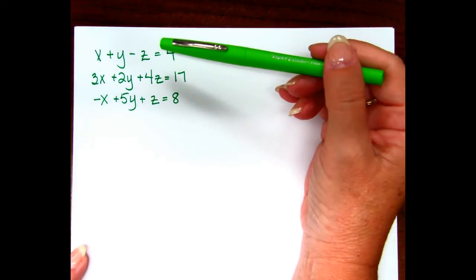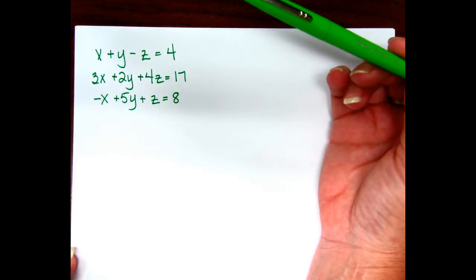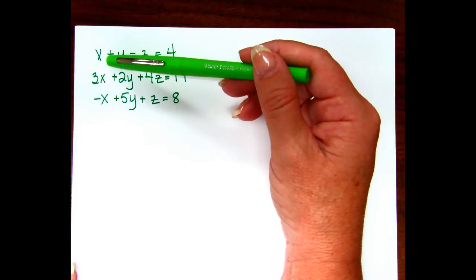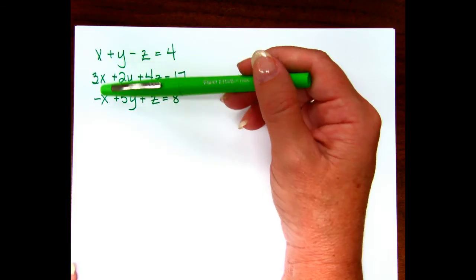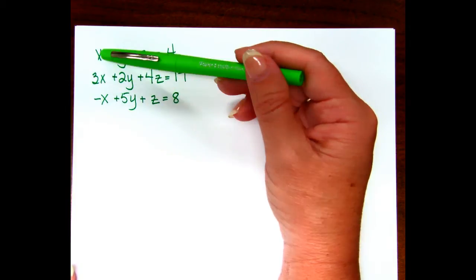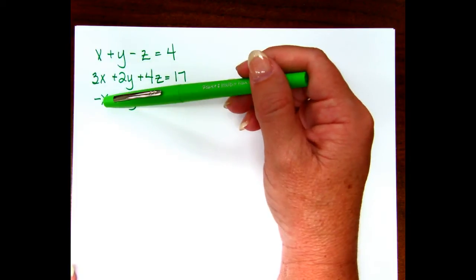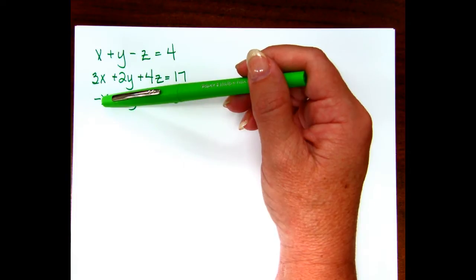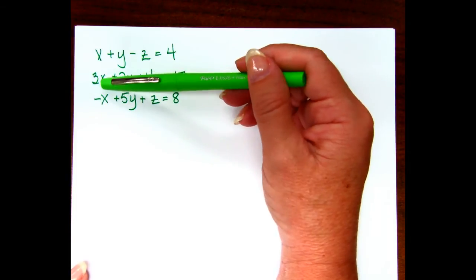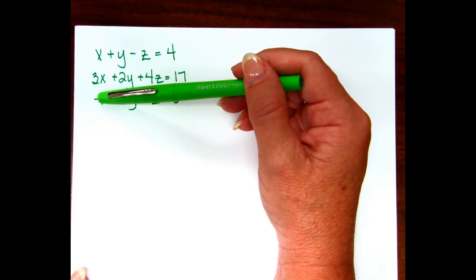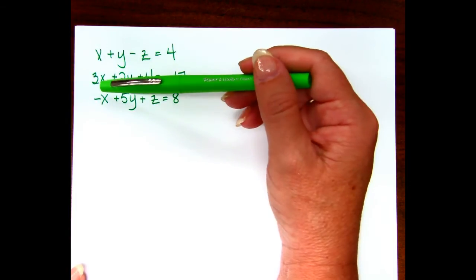So let's talk about that real quick. Let's talk about how to make that first choice. If we look at just the x's, notice top and bottom, we already have opposite numbers, don't we? So if we added top and bottom together right away, x would eliminate, wouldn't it? That's awesome. But we'll probably have to eliminate again. So I have a 3x. That's a pretty low number, right? So if I multiplied the bottom one by 3 and added it to the middle, wouldn't that be pretty easy? So x is probably a good choice.